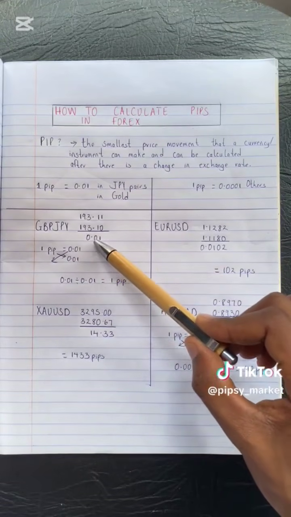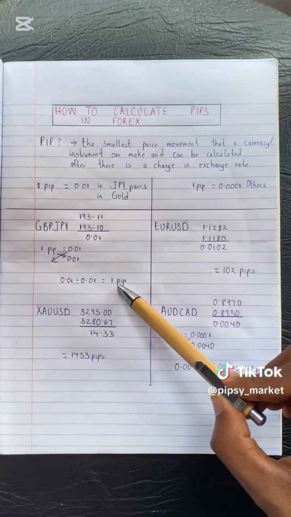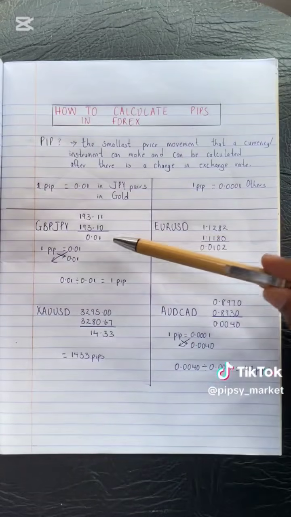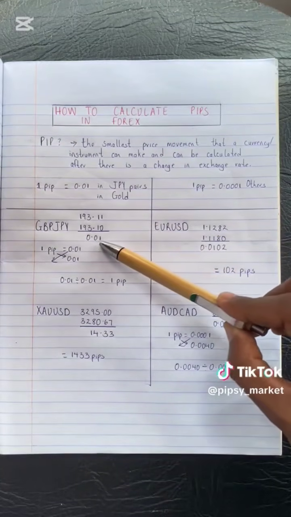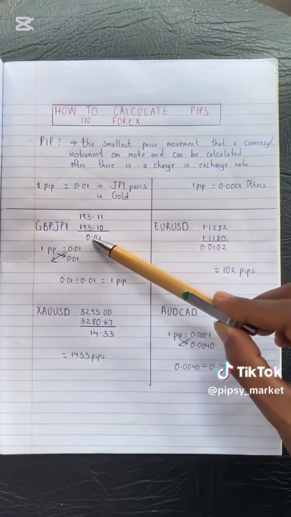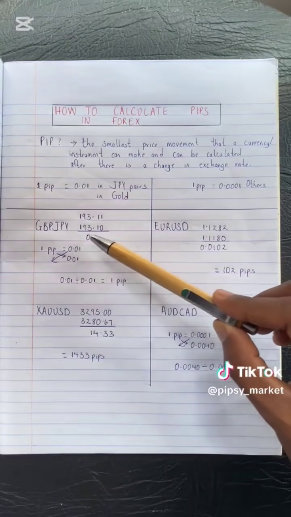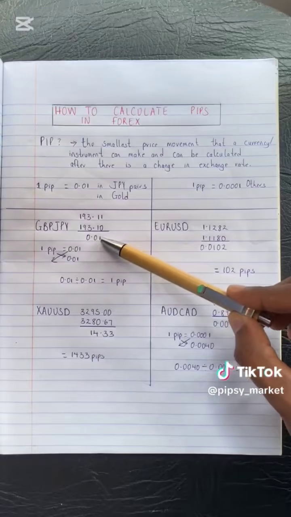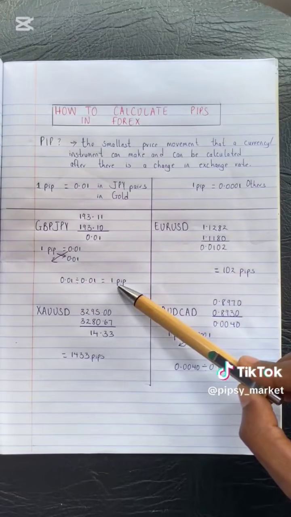What about this answer? You get your answer as 1 pip. Also, your 1 pip was straightforward here. It's the second decimal place. So you ignore the other values that have no meaning. Okay, second decimal place is 1 pip.